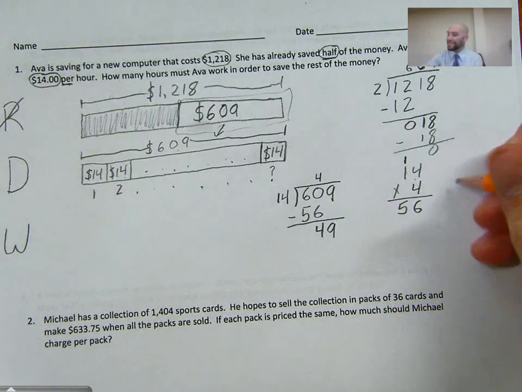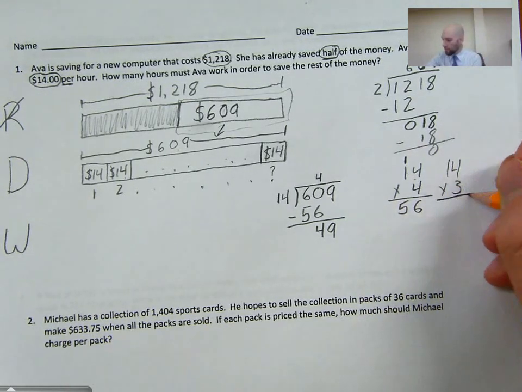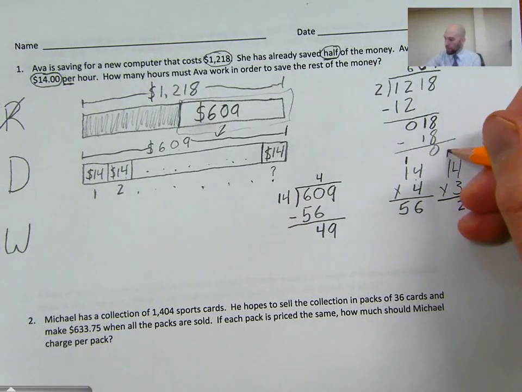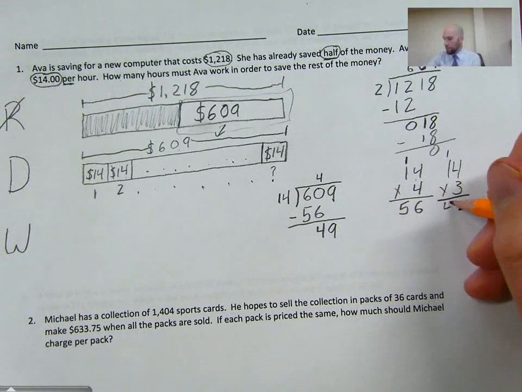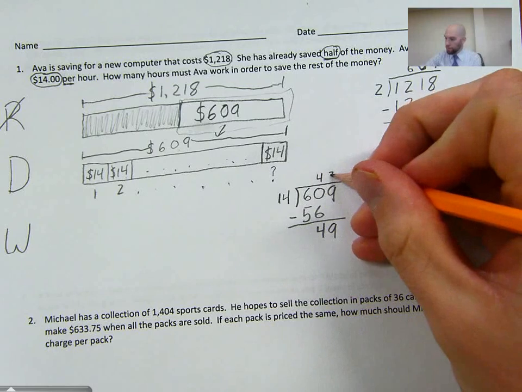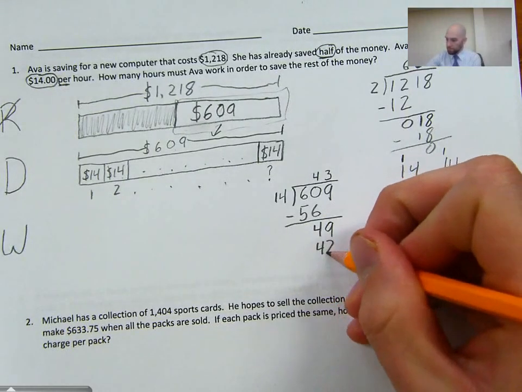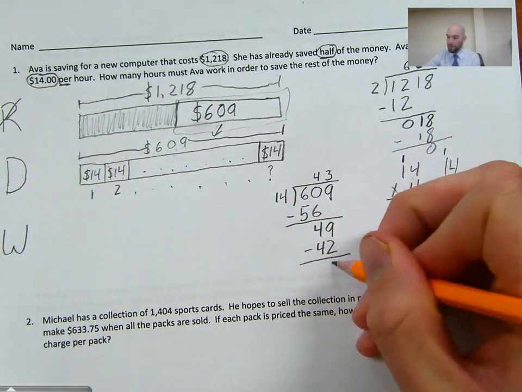So let's try 3. 45 would be 15 times 3. Let's see what 14 times 3 is. 14 times 3 is 12. 4 times 3 is 12. Carry our 1. 3 times 1 is 3, plus 1 is 4. 42. So this goes in 3 times. We get 42. When we subtract, we get 7.